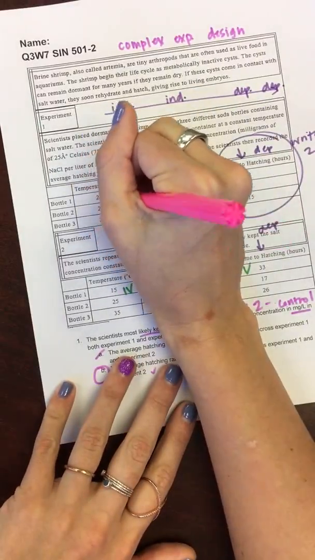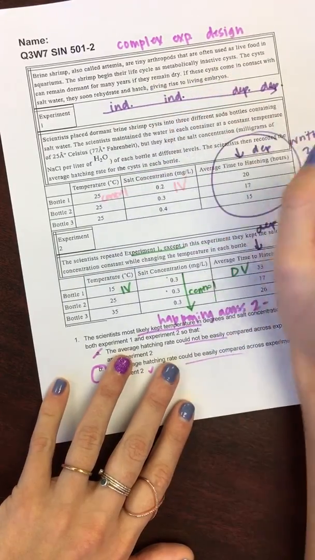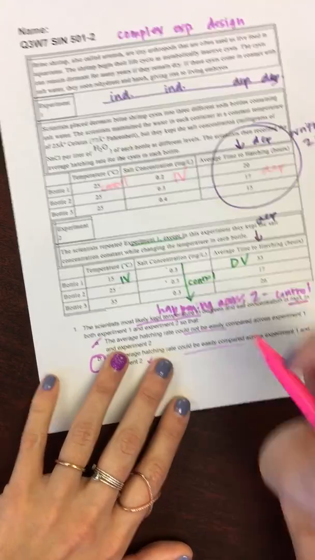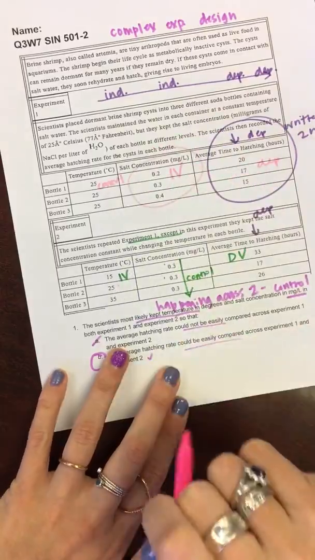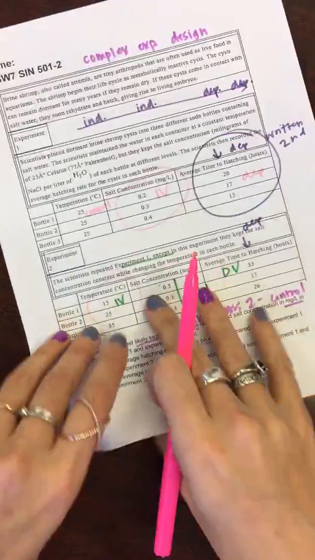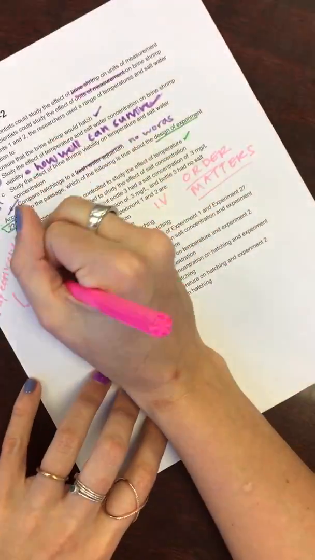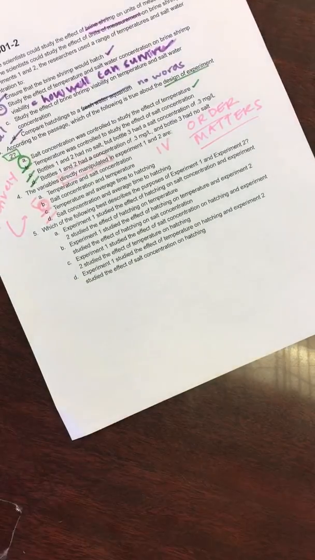So, experiment 1, control, independent variable, dependent variable. And then our independent variable is salt concentration, and then it's temperature. So our answer is B, salt concentration, and then temperature.